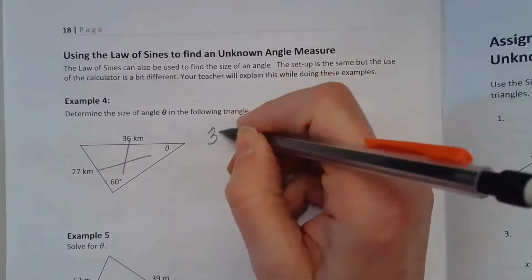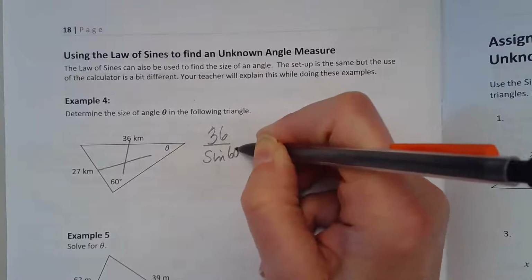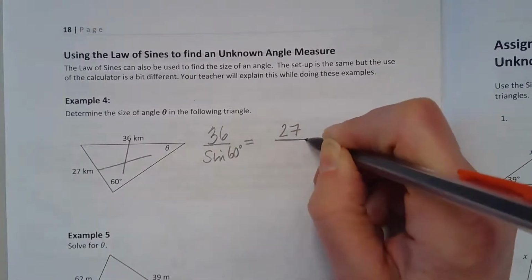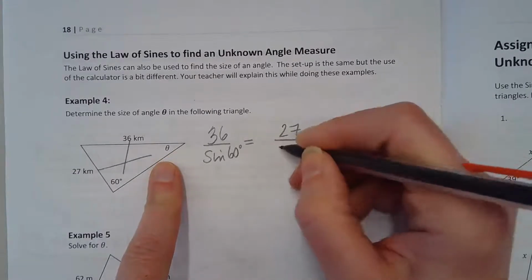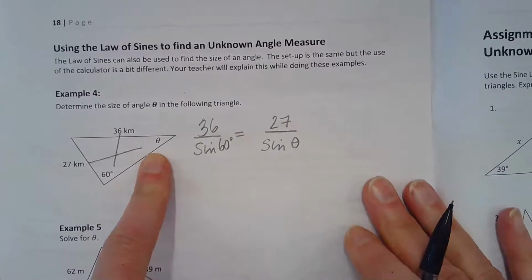So 36 partners with sine 60. 27 partners with, well, this is my unknown, right? So I'm just going to record it as sine theta. All right.